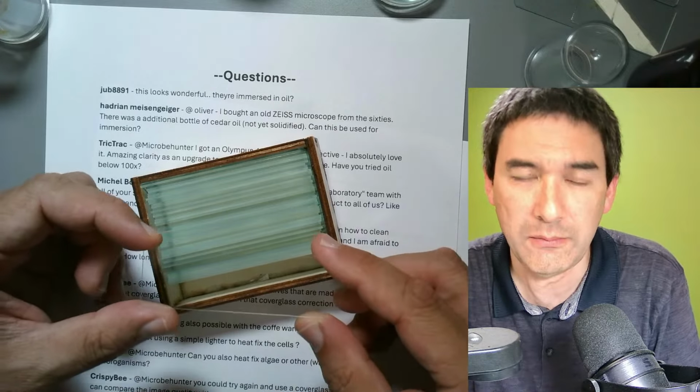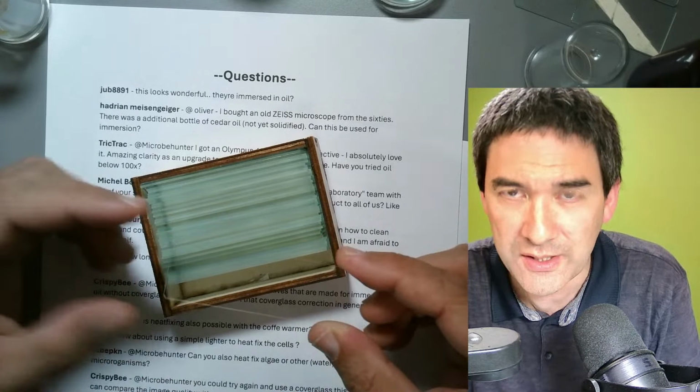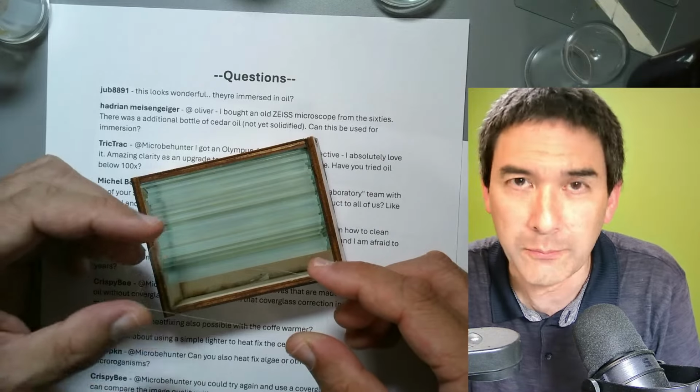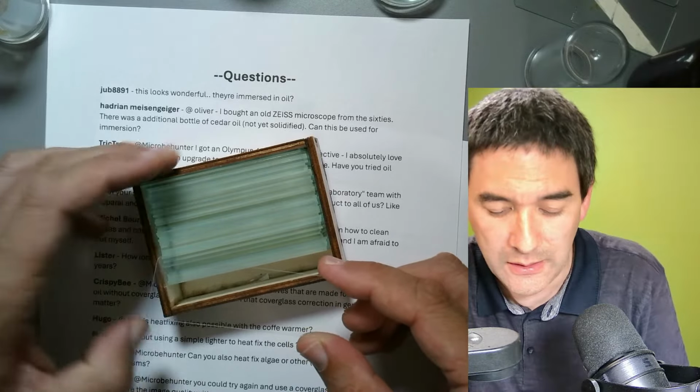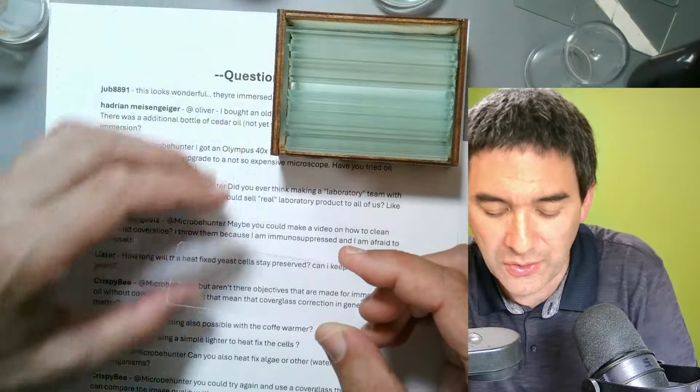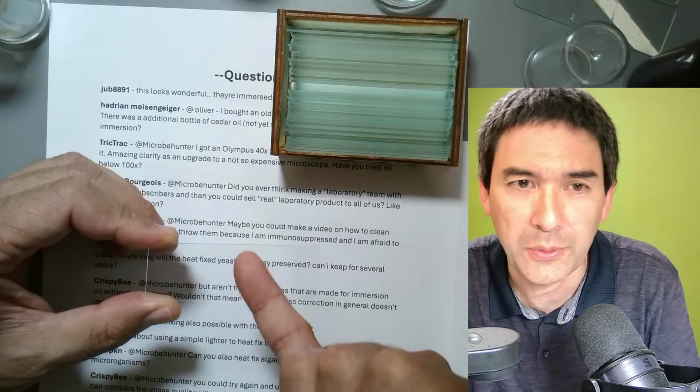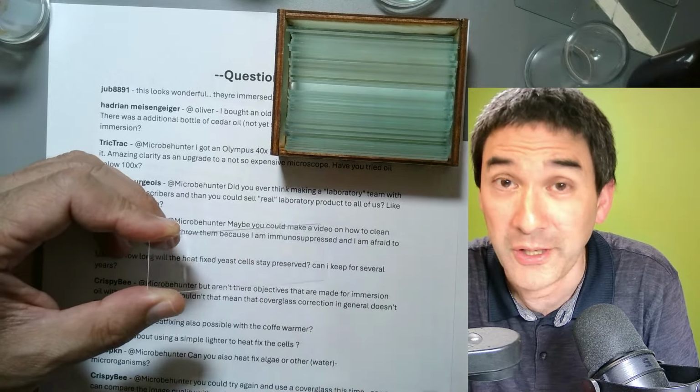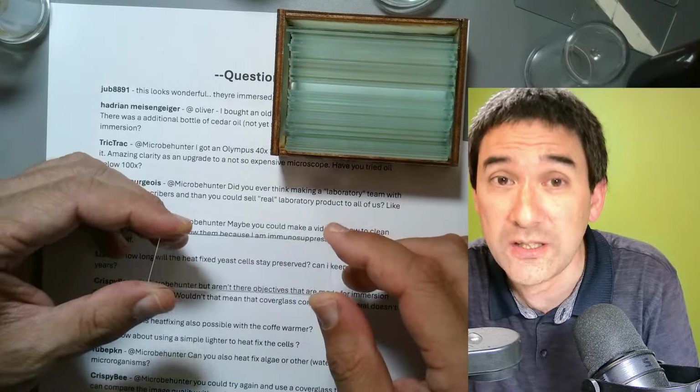Because I want to reuse the slides as well, not only for environmental reasons, but they're not so expensive, and sometimes I don't put any problematic materials on here, just some plant cross sections that are easy to clean off.